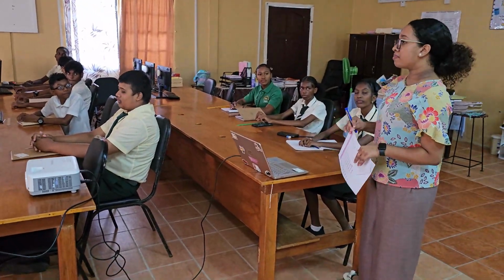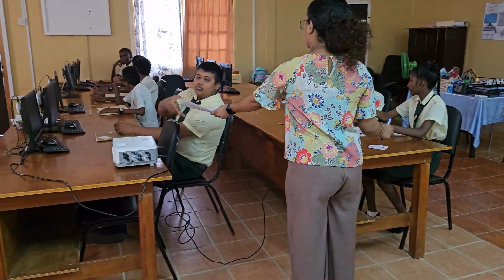Good. So now I have a handout here that gives us examples of vectors in everyday life as well as scalar quantities. And using this handout, we're going to discuss the difference between the two. So pass it around, everybody take one.